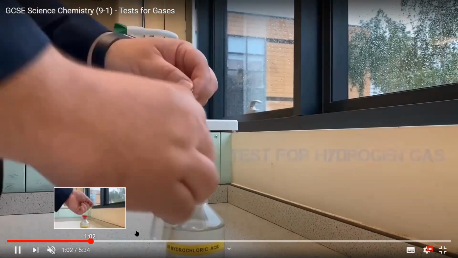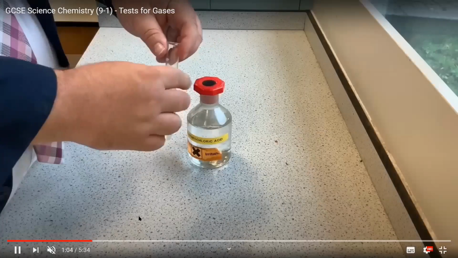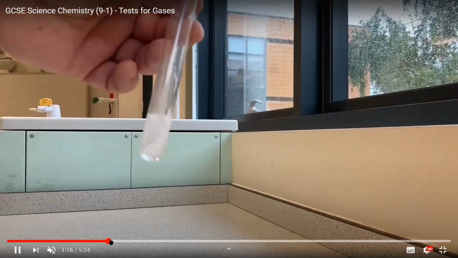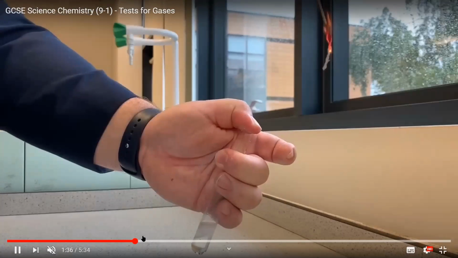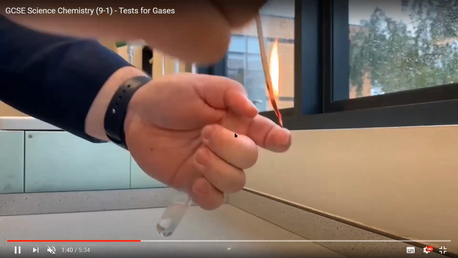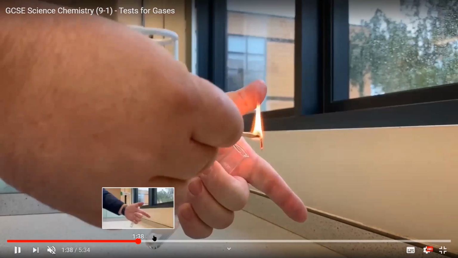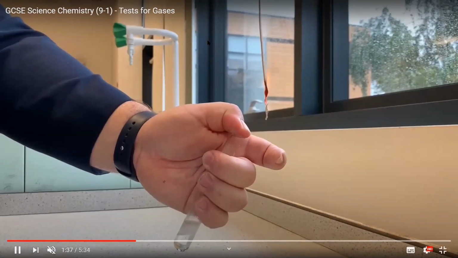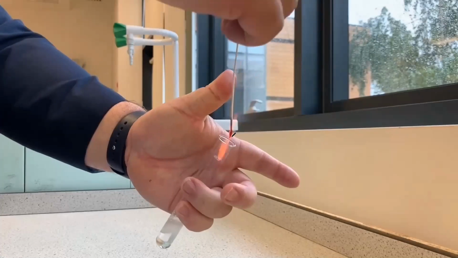The second one is a test for hydrogen gas. First we produce hydrogen gas by reacting metal with acid. This is a lighted splint. If the hydrogen gas is there, the lighted splint pops.